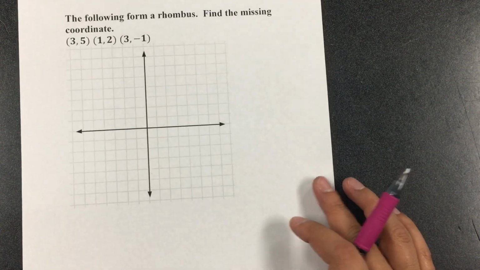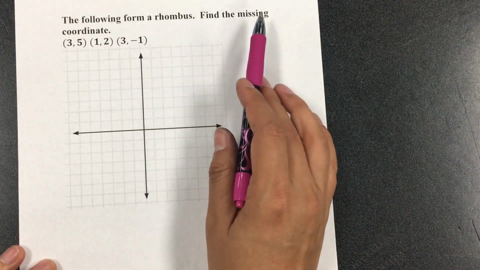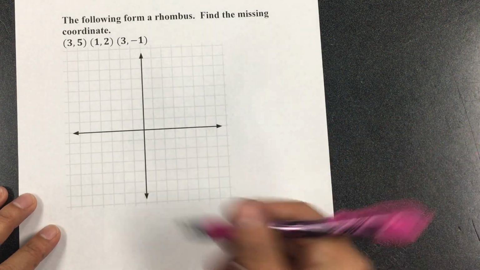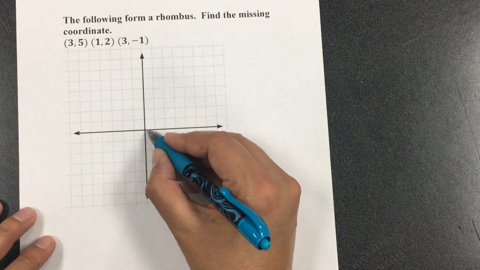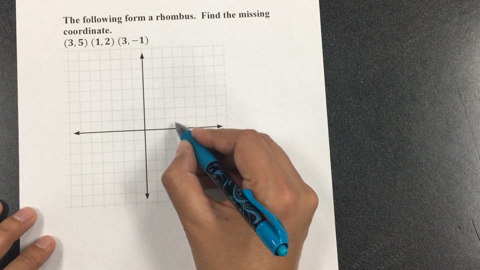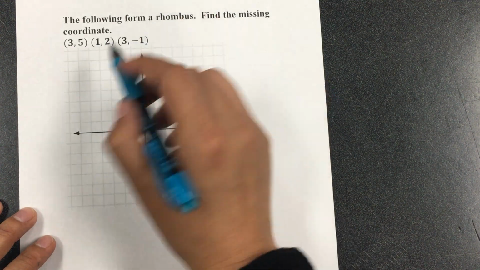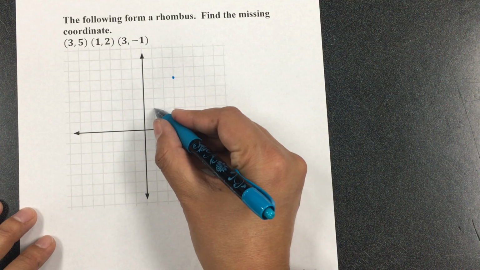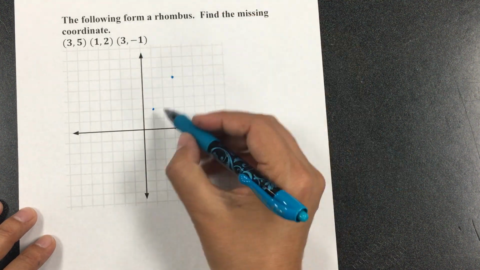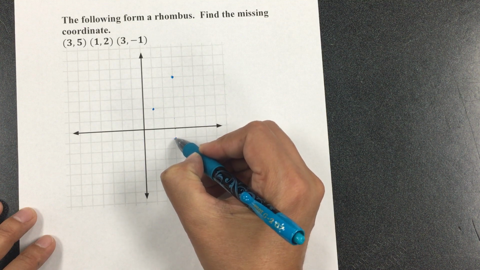Okay, here is another one similar to that one. It says the following form a rhombus, find the missing coordinate. Again, similar to the other one. So it's going to be 3, 5, 1, 2, 3, 1, 2, 3, 4, 5, right here. 1, 2, 1, 1, 2. 3, negative 1, 1, 2, 3, negative 1.